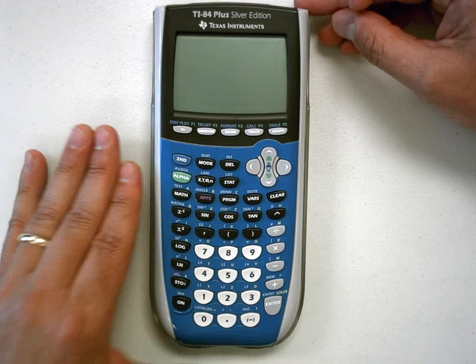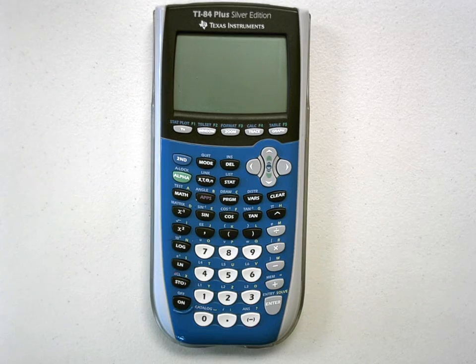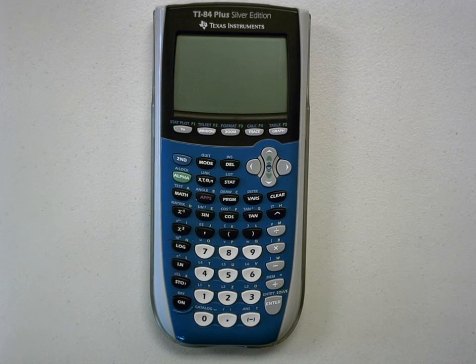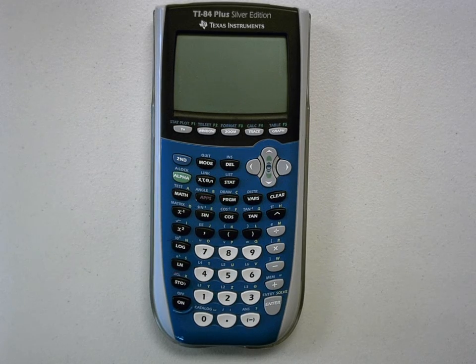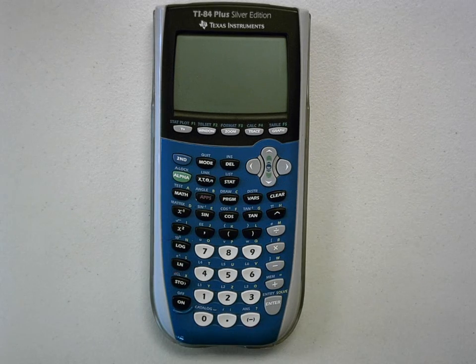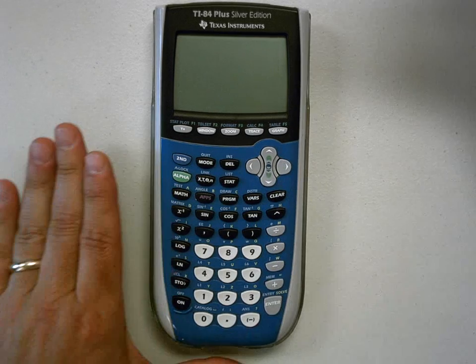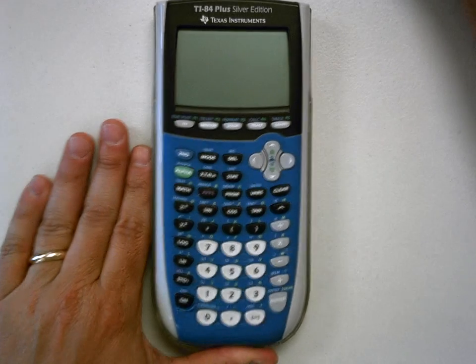I'm going to be using a TI-84 in my demonstrations today, but a TI-83 has the same commands, the same functions. So whatever I do, if you have an 83, you should be able to do along with me. And if you have a TI-82, you can do the same thing also. I normally leave the 82 out because not many people have them anymore, but if you have a TI-82, you can do everything that you're going to watch me do on this video. Let's start by taking a close look at our keypad.